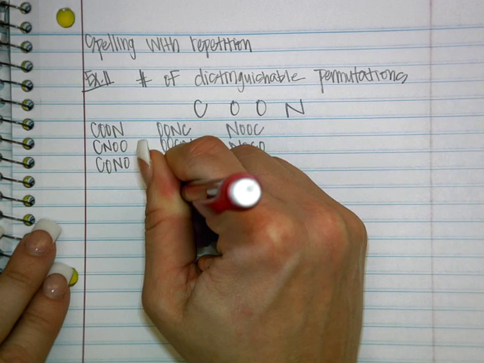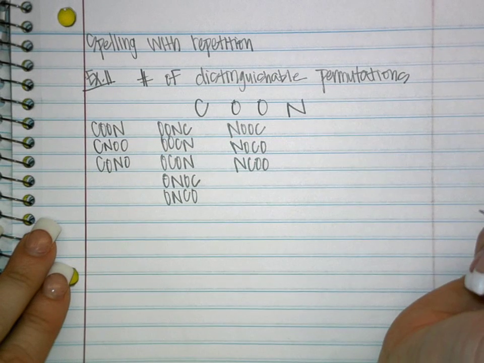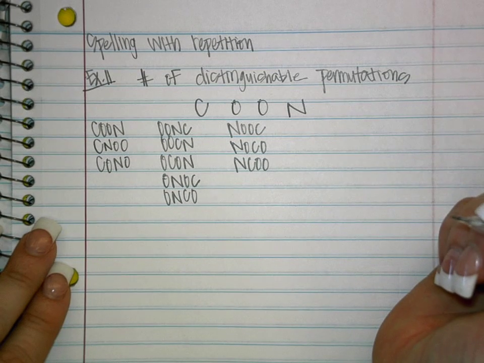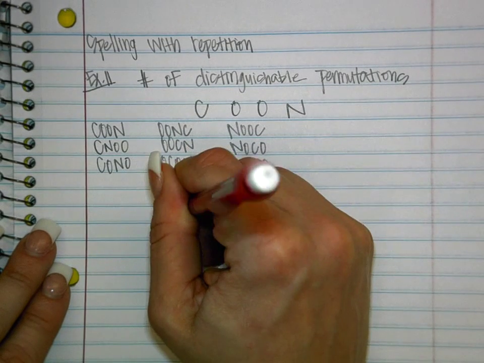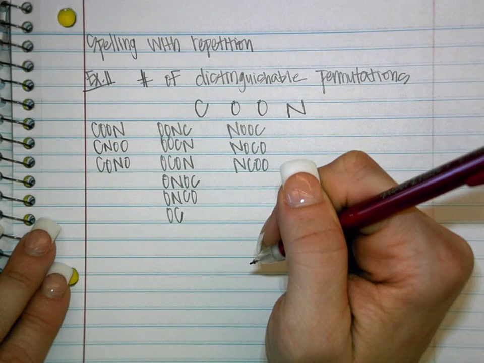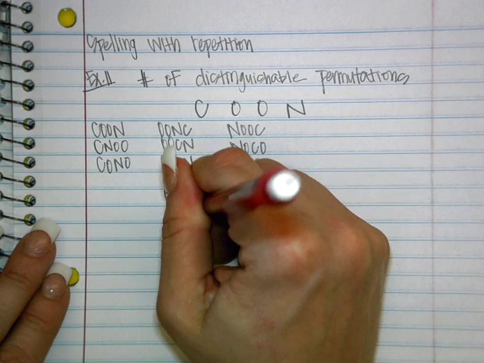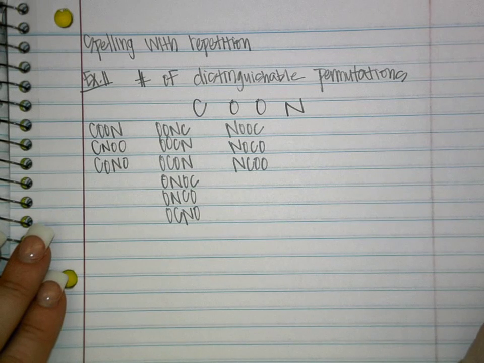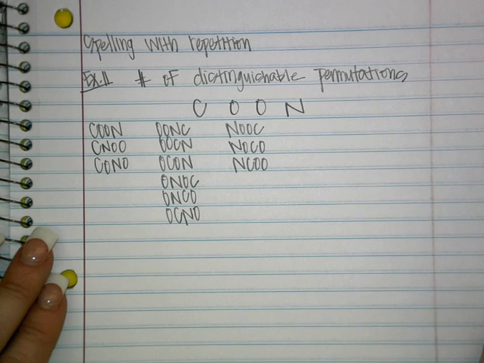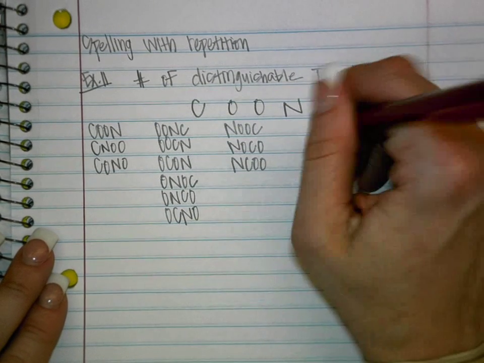Okay, I'm going to challenge you that there is also ONCO, and we're missing one. OC and O. So, how many total are there? Count them. 12. There are 12, okay? Because I want to know that you can count, okay?